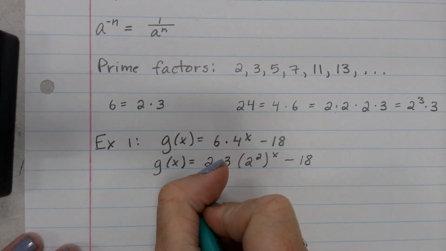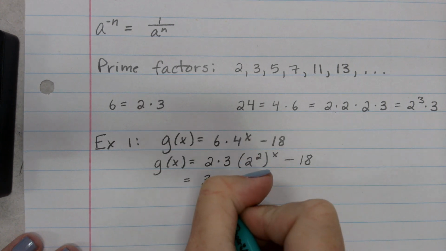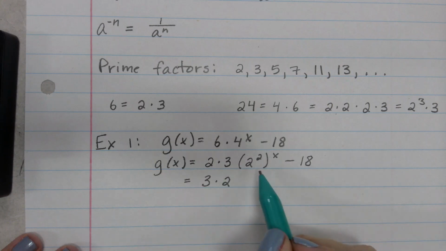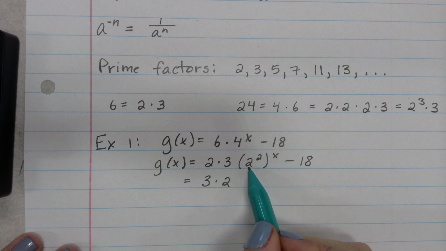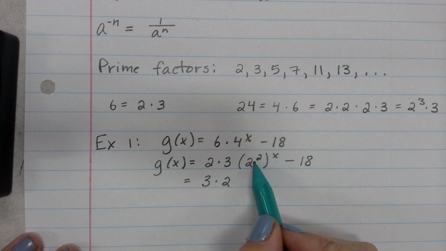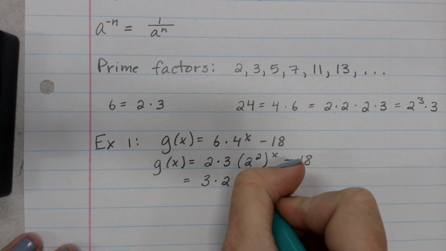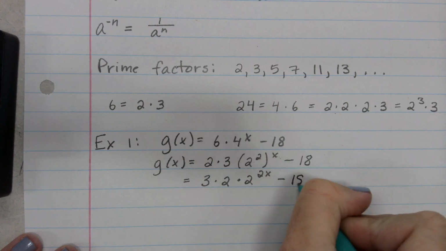So the next thing that I'm going to do here is I am going to rewrite this so that it says 3 times 2. I think it'll be more obvious in a minute. So that's really sort of staying the same. But then I want to use one of my laws of exponents to simplify this. So 2 raised to the second raised to the x. This is a power raised to a power. And the rule says that we multiply the exponents. So this is going to change to 2 to the 2x. And I'm going to keep that minus 18.